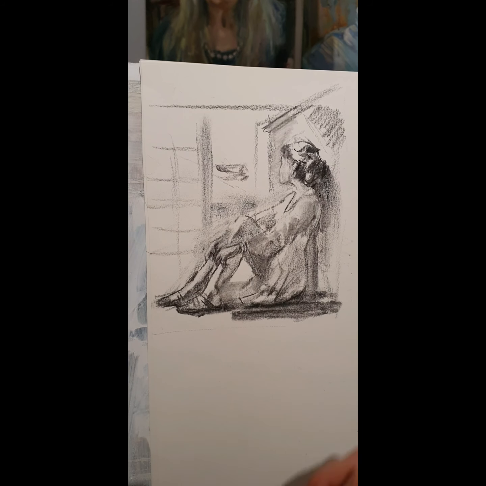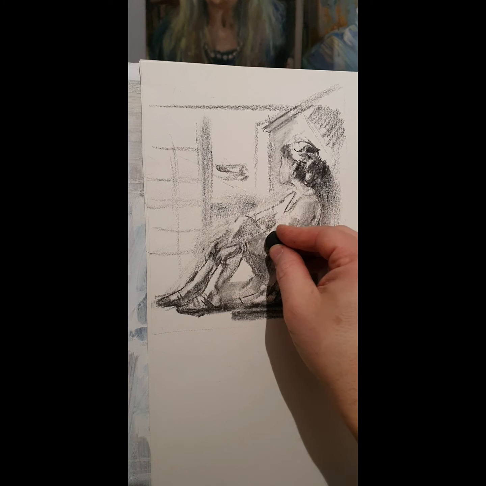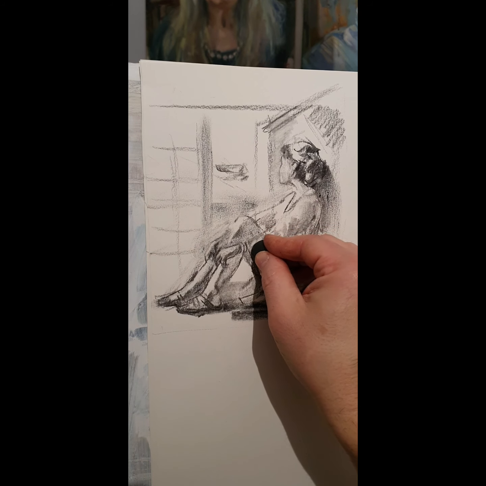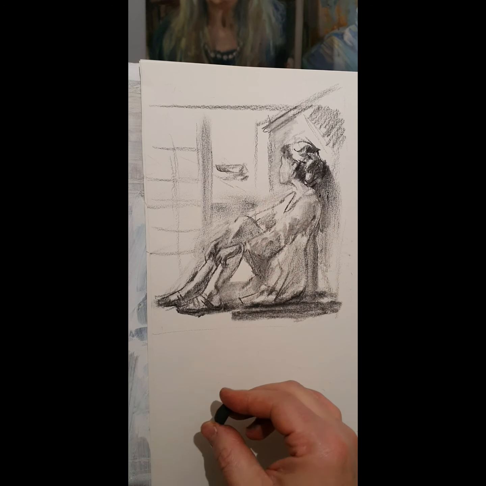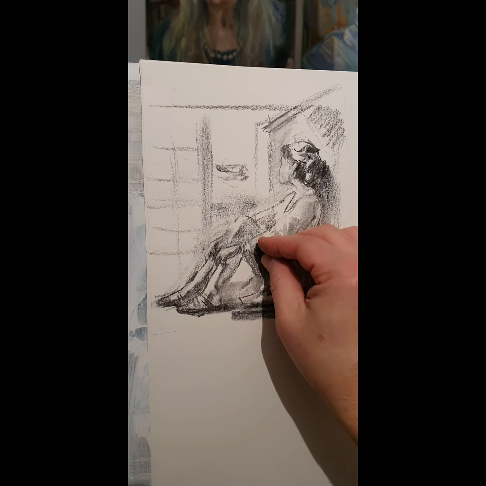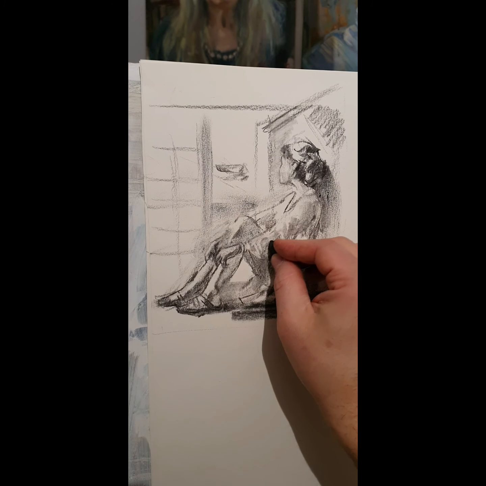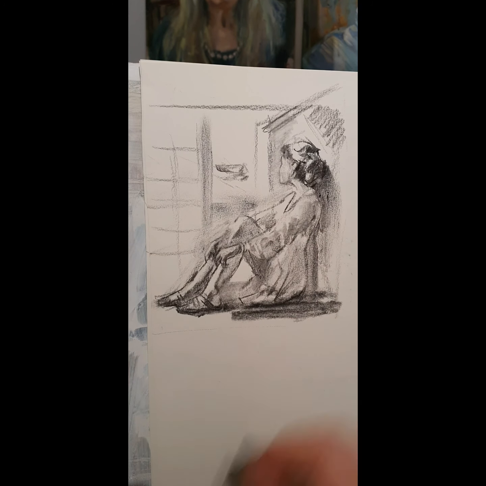But anyway, on the shot, squinting my eyes, the value of these folds is brighter than her thigh, not foot, thigh. So I'm brightening it up a little bit more. You can see a light value here, lighter than the thigh itself. There you are.